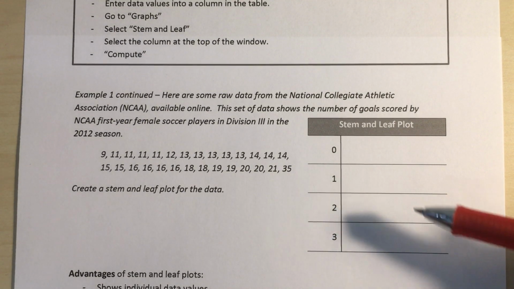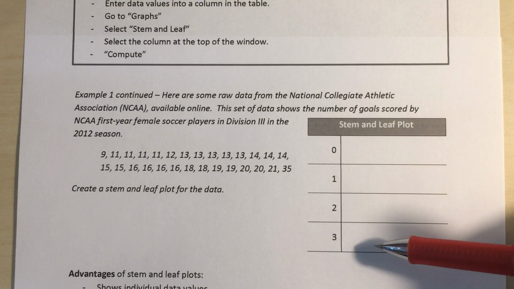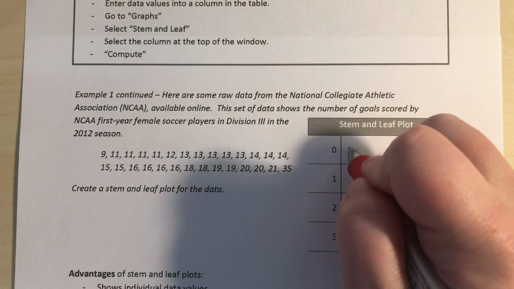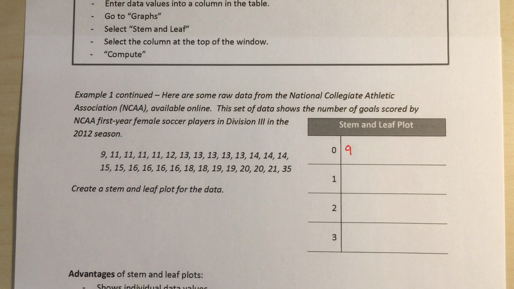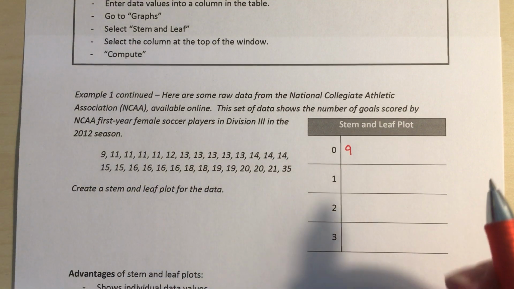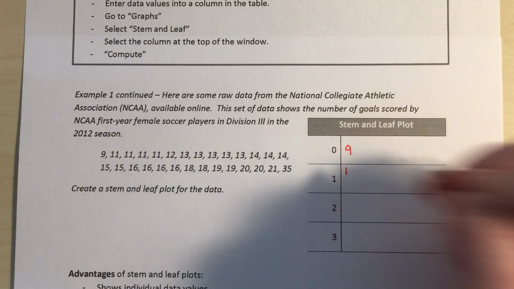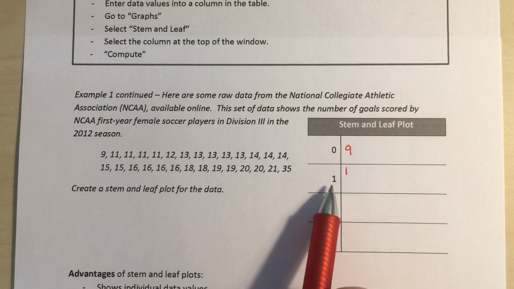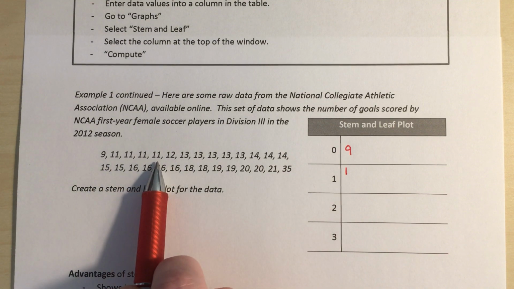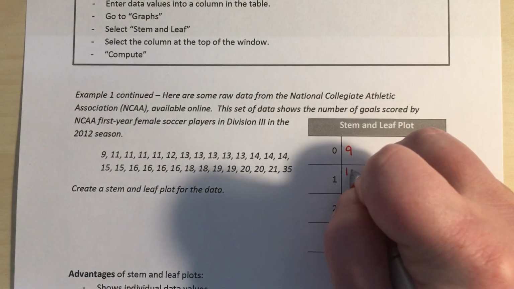Then the leaf is going to be the number that goes over here, and that represents our data value. If we look at, for instance, the number 9, 9 has a 0 in the tens place because we're less than 10, and our ones place is 9. Now 11 has a 1 in the tens place because we're more than 10, and then in our ones place, there is a 1. That 1 is our tens place, that is our ones place. We have 4 values of 11, so we're going to have 4 ones in here.